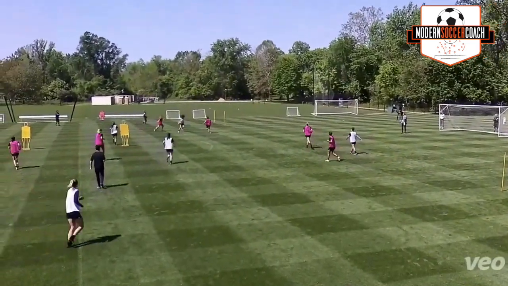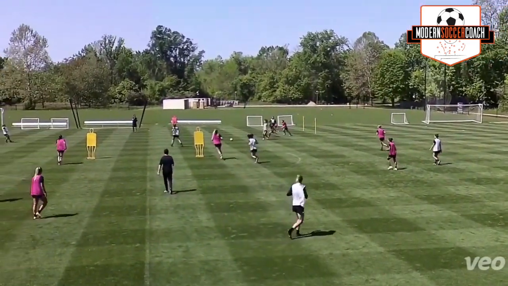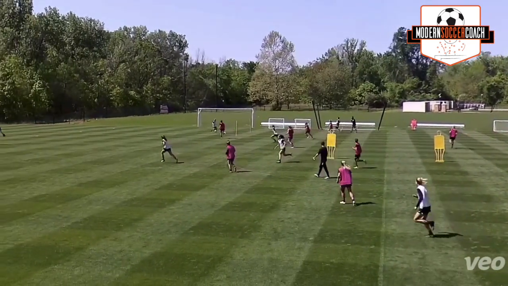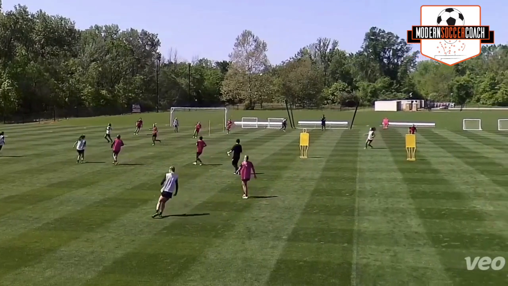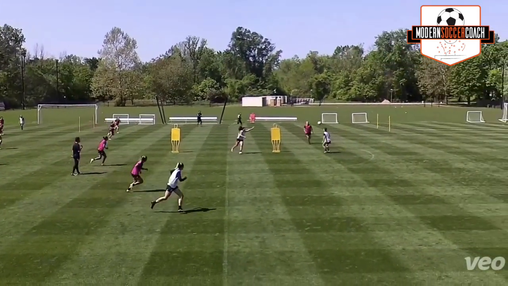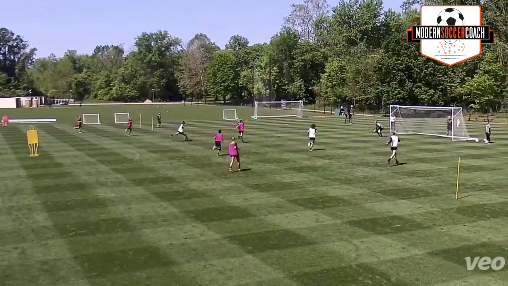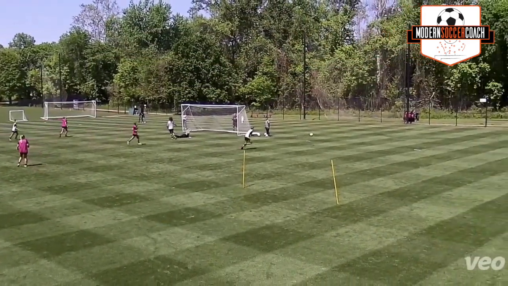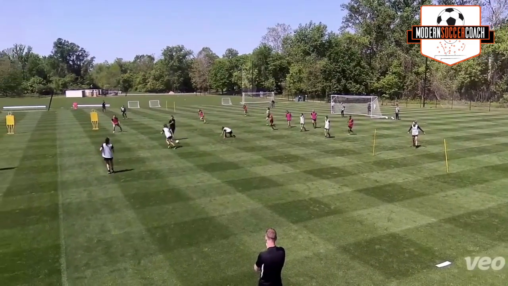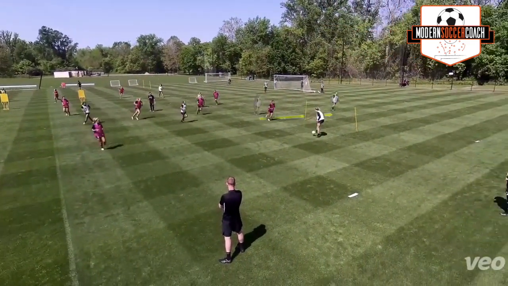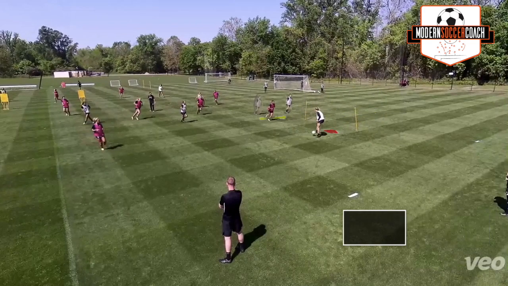And just a possession game with longer passes through the gates. And then once they get 3 gates, they can score. A game like this here, it just works on those details, those angles that I talked about in the warm-up activities.